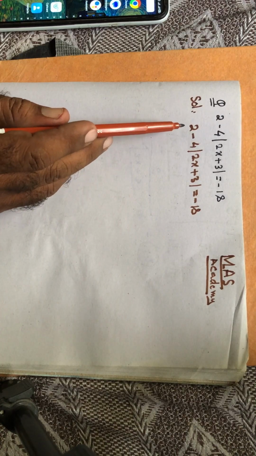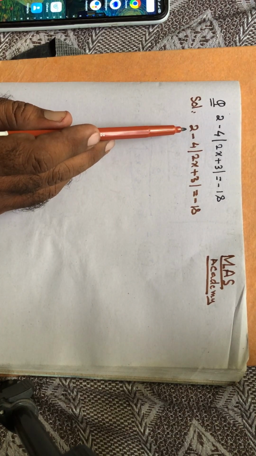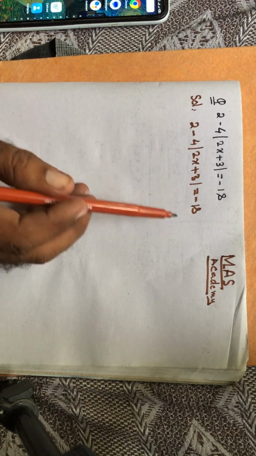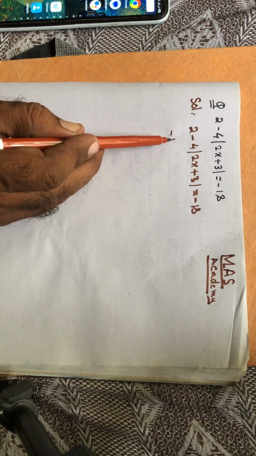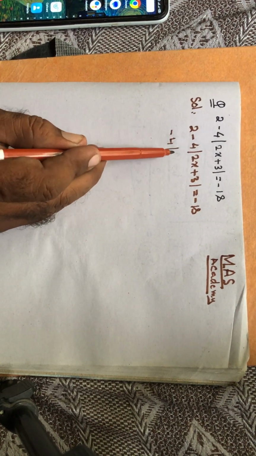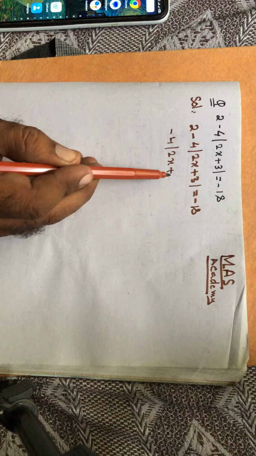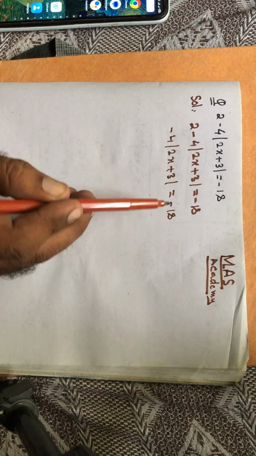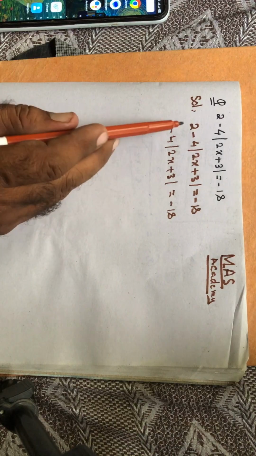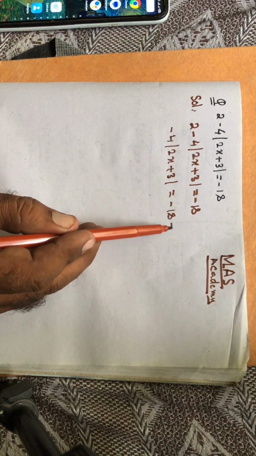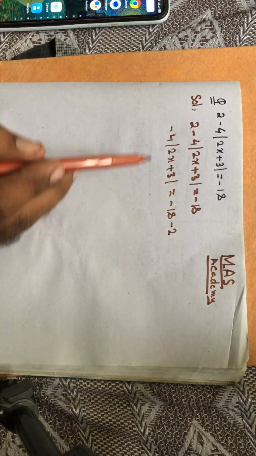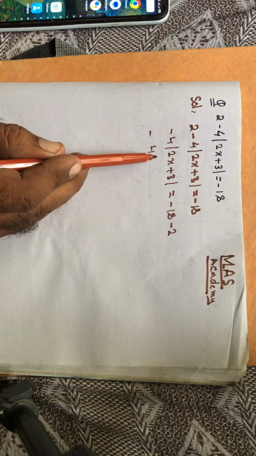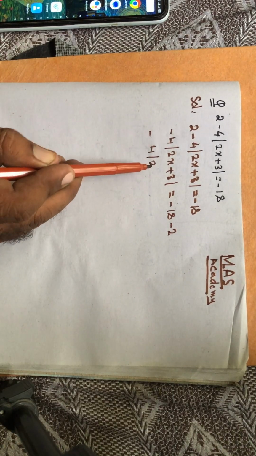For this we are going to shift the plus 2 to the right-hand side, where it becomes minus 4 times the absolute value of 2x plus 3 is equal to minus 18 plus 2. While we shift it to the right-hand side, it gets minus 2 here, minus 4 times the absolute value of 2x plus 3.